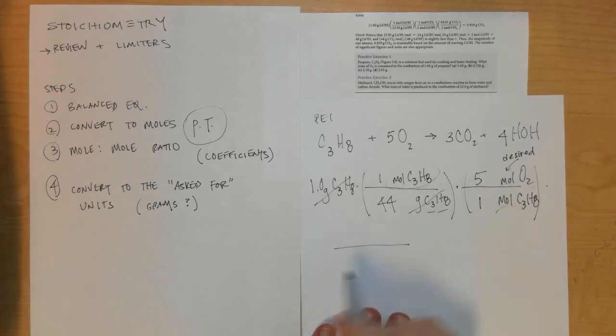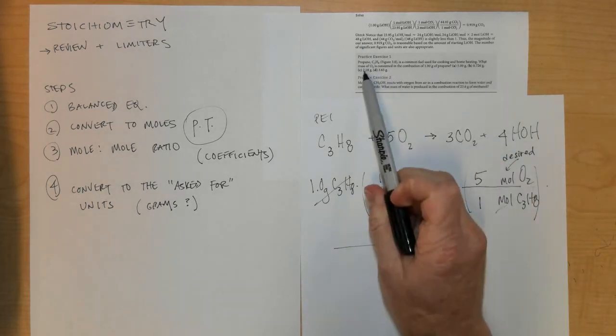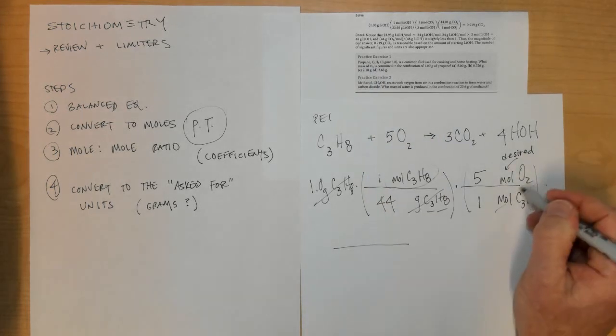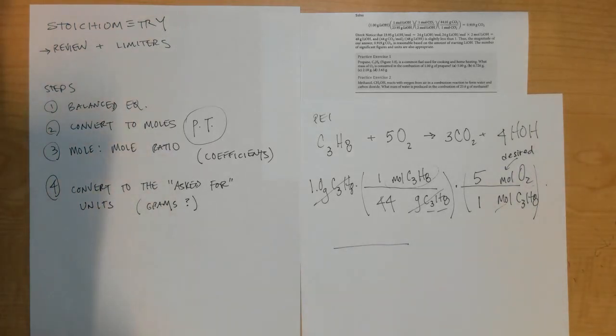Last step, convert to the asked for units. And if I go back and reread the question, it says what mass of O2 is consumed. So mass is what I want to know. Right now, I have moles of O2, so I've got to go from moles to grams. Moving from moles to grams, remember I have to use my periodic table.